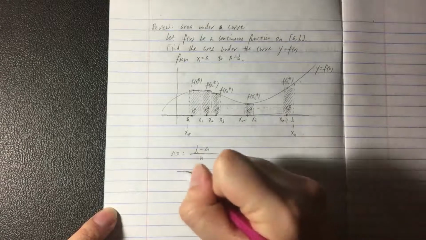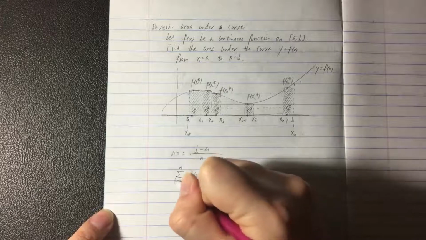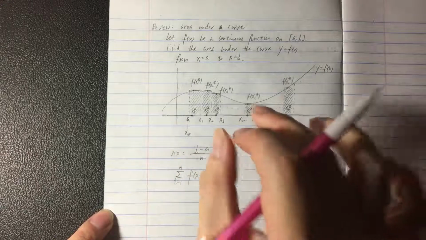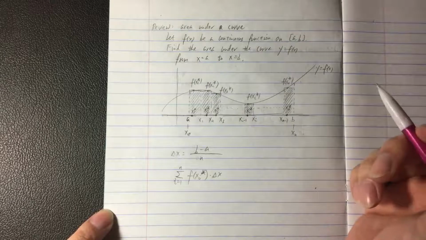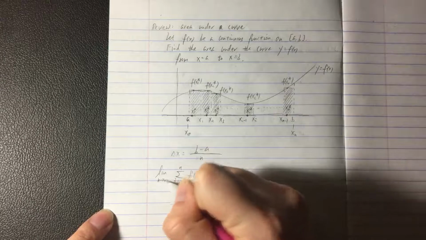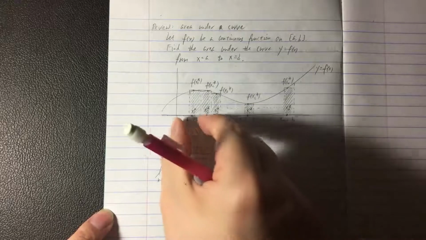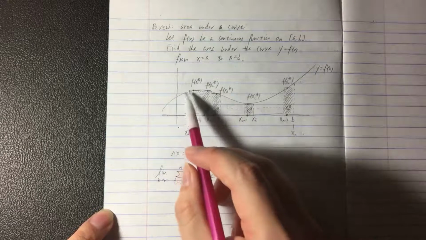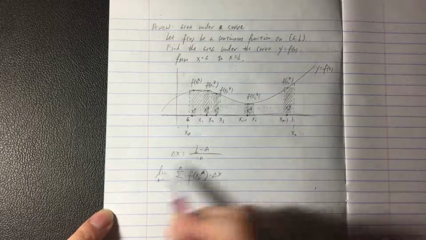If we add them up, taking the sum for i from 1 to n, we can approximate the area under the curve. Then, in order to get the actual area, we must take a limit as n goes to infinity. As n goes to infinity, the width of each rectangle will be very, very small, and the area of the rectangles will be very, very close to the actual area under the curve. So once we take a limit as n goes to infinity, we get the actual area under the curve.